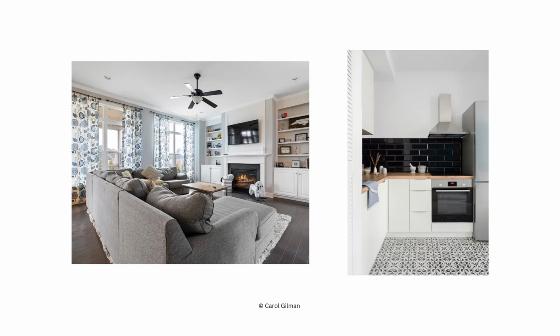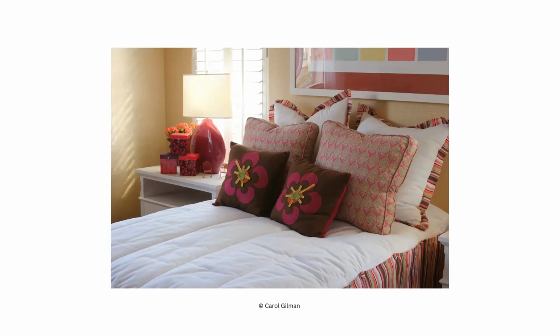Another way to add variety into a room is to incorporate pattern, and that can be on fabrics or tile, and we can use pattern in different ways, different scales. We can use a couple different patterns in a larger scale and some in smaller scales, and all of that creates just a more exciting look to a room.